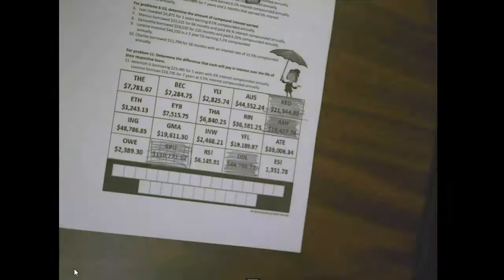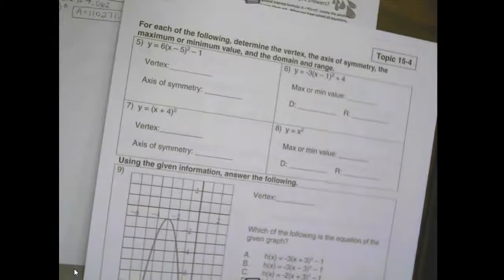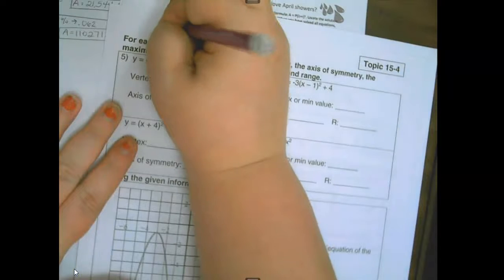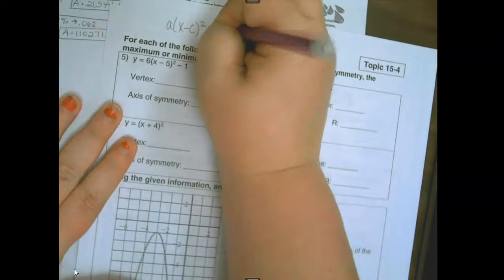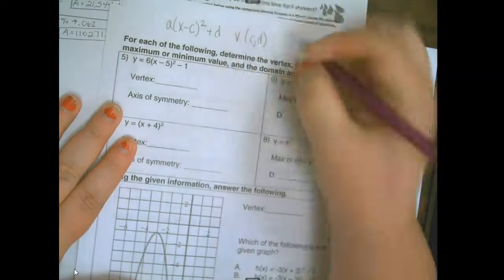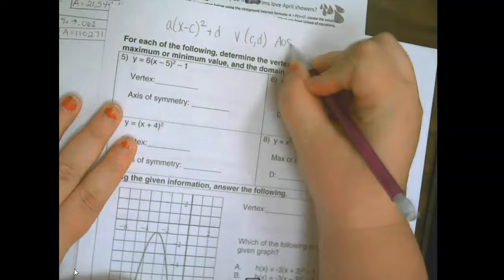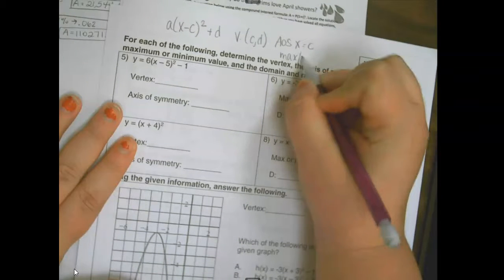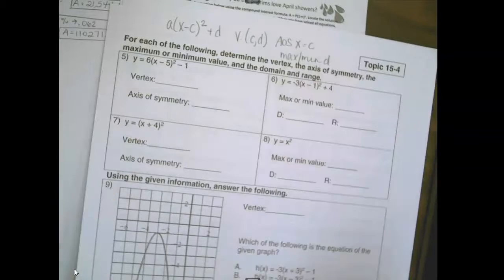Alright, flip to the back. At the top of this page, just to remind myself of the notes, I wrote my equation first. So it's a times x minus c squared plus d, where my vertex is CD, my axis of symmetry is x equals C, and my max or min is D. So that's going to help us with 5 through 8.